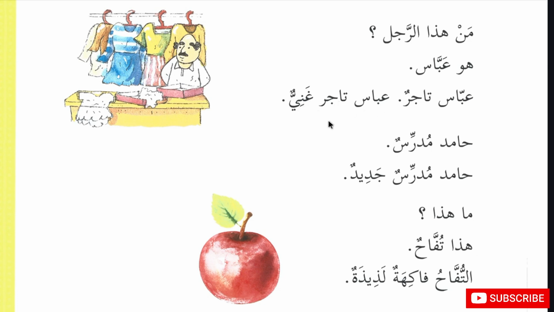Now, the way of adding an extra adjective is that you just put it at the end. So if you want to say rich merchant, you say tajirun ghani, describing that the tajir is ghani. So you put it after, the same way you put the adjective after the noun.